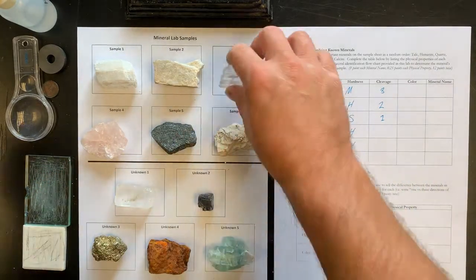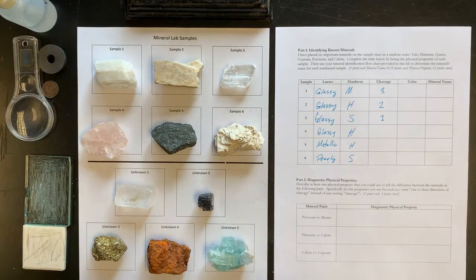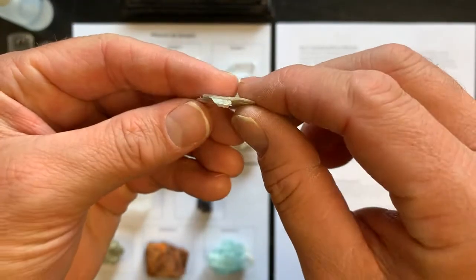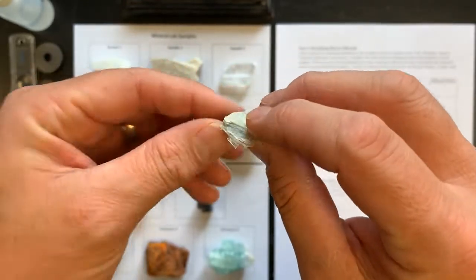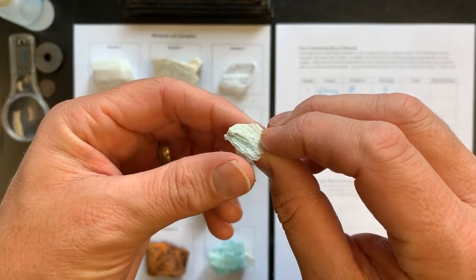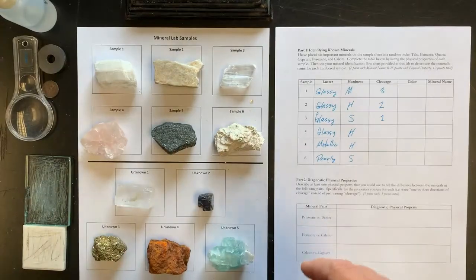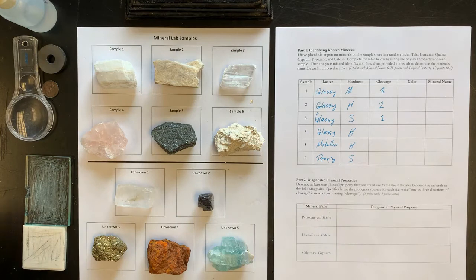All right, I also want to show you, just to give you an idea, there's another mineral here that I can show you that's not part of our stuff today, but this is thin sheets. It breaks up into thin sheets. You can see it flaking off here. This is the mineral muscovite. There's another mineral biotite that is also thin sheets.